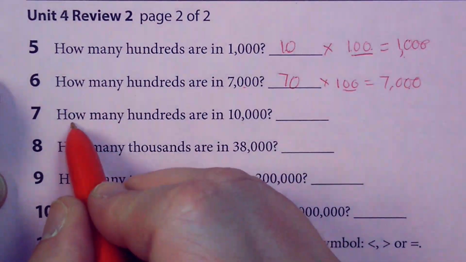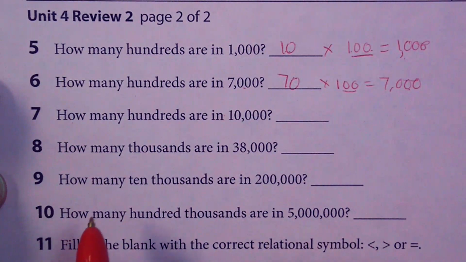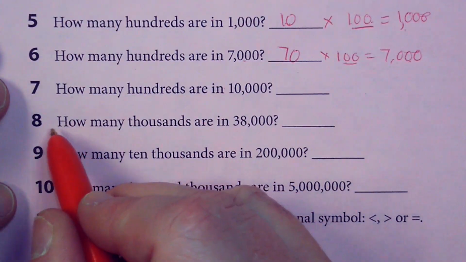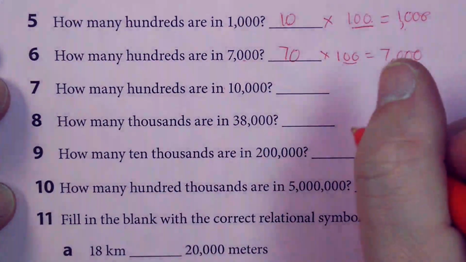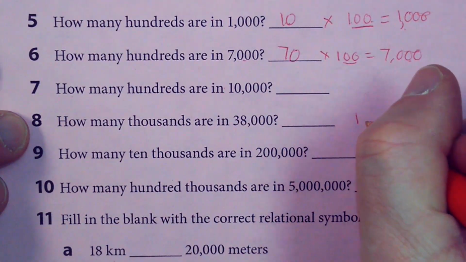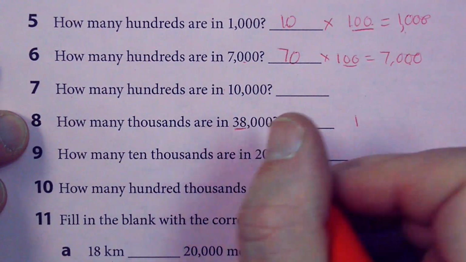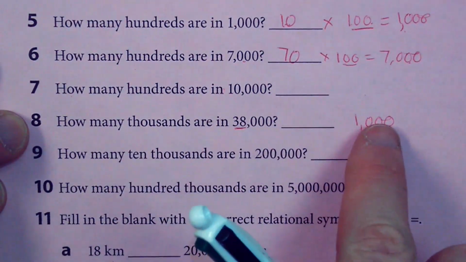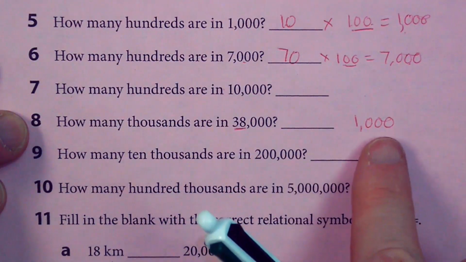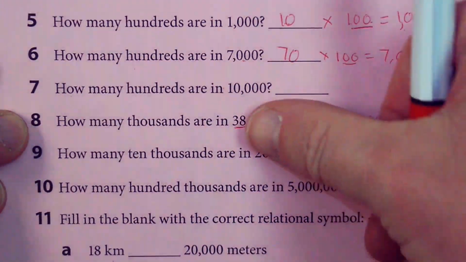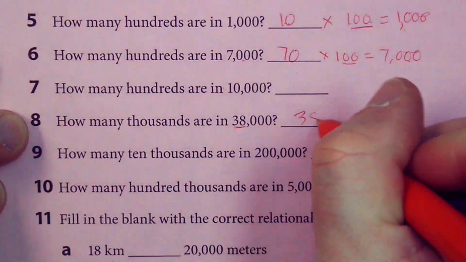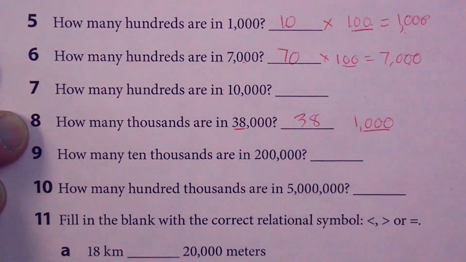Okay. How many hundreds are in 10,000? I'm going to let you do that one. Pause this video. It's the same process. However, when we get to number 8, how many thousands are in 38,000? Just so we can use the same process: how many thousands? There's 1,000. How many zeros? 3. Cover up 3 zeros. That is your answer. There are 38 thousands in 38,000.